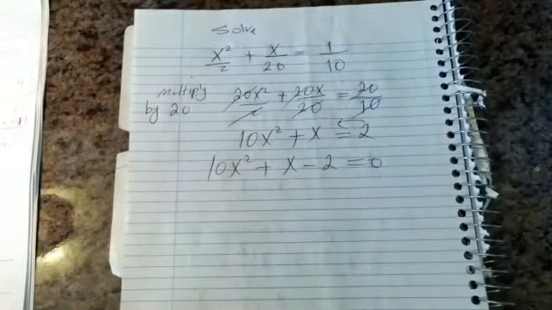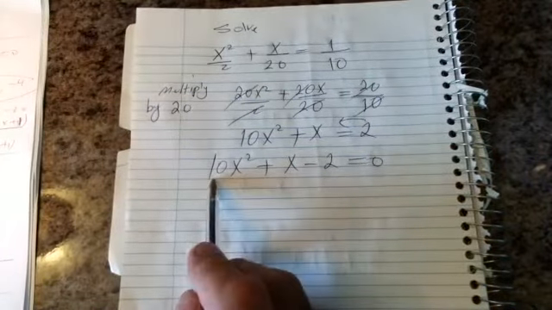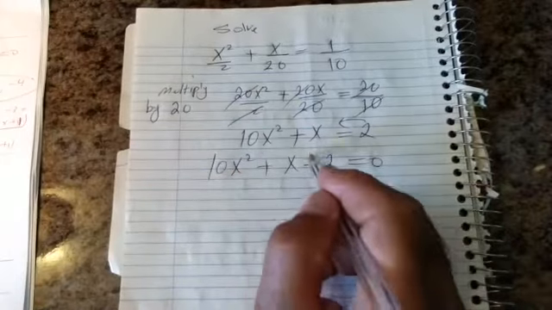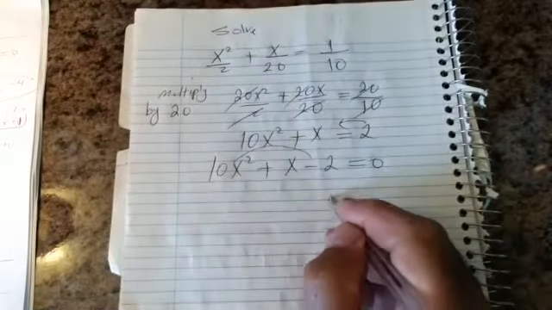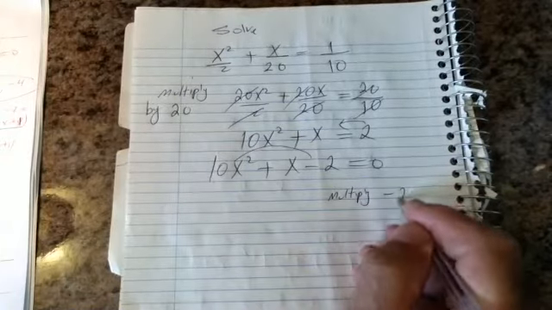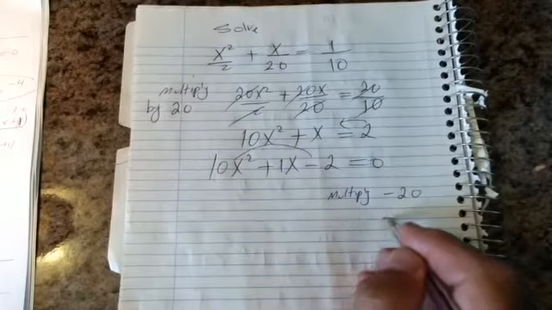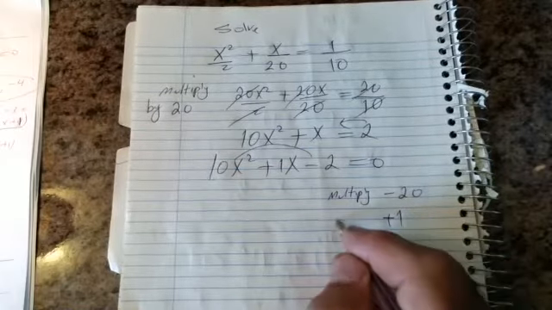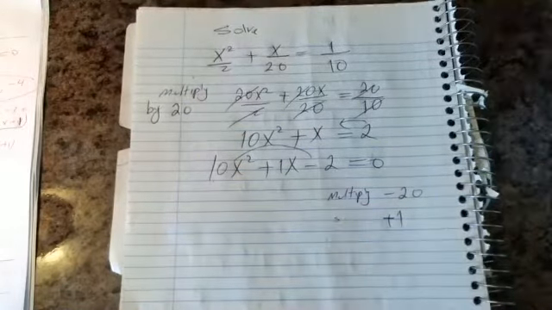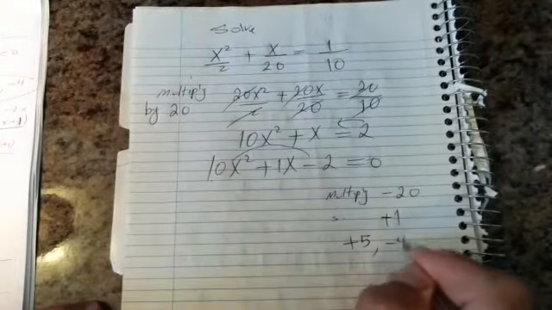Now, this is one of those trinomials that has a number before x squared. So you need to find two numbers whose multiplication is minus 20, and when you subtract, it is positive 1. It's positive 5 and negative 4.